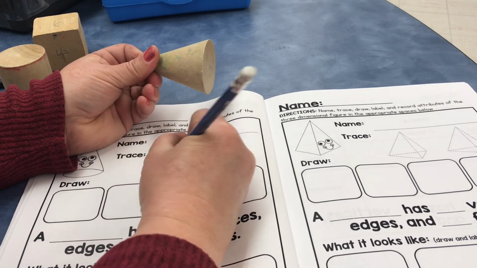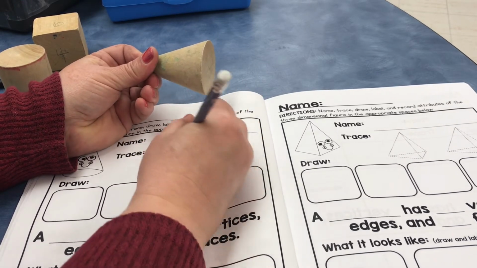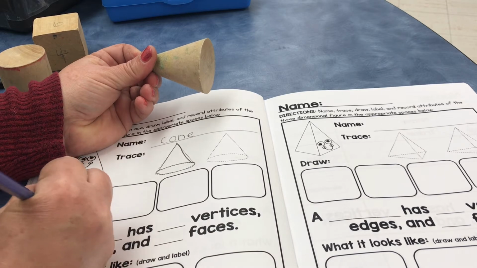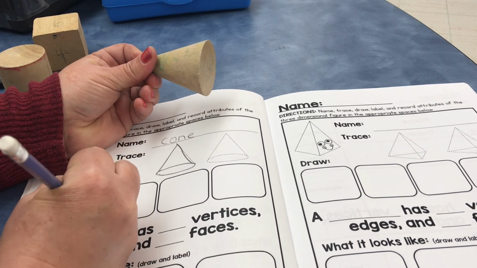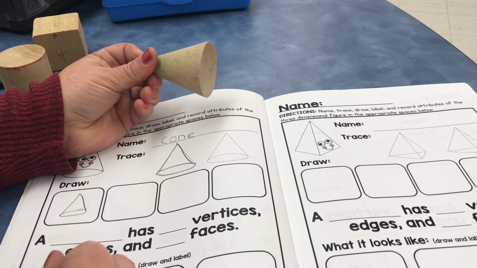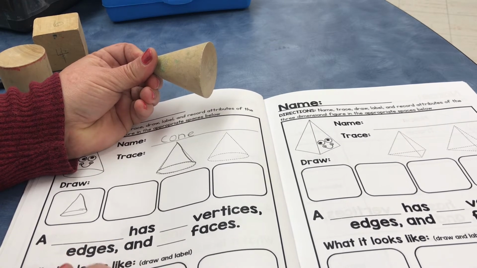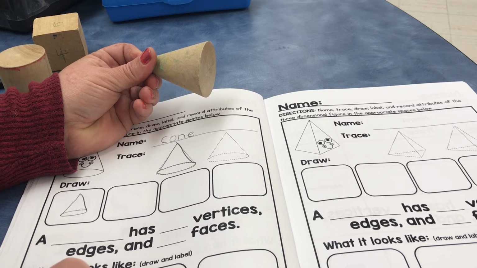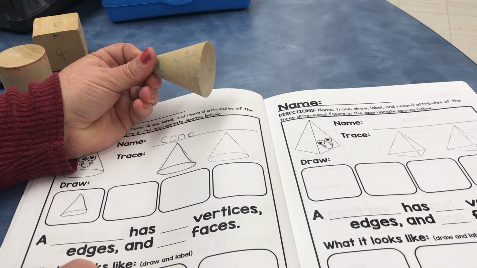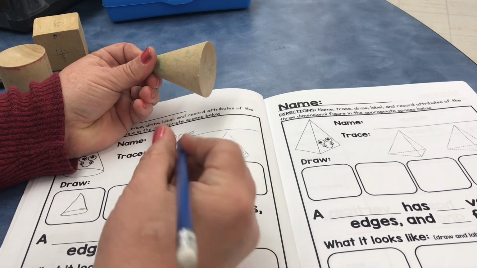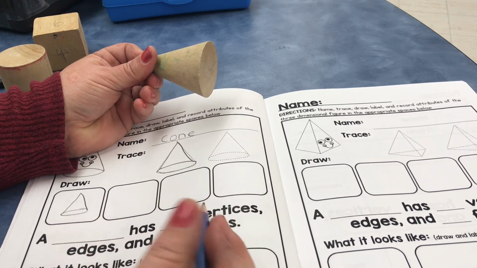I'm going to trace over it. And I'm going to draw some of my own. Kind of looks like a party hat too. Maybe I'll draw a party hat over here. I'm going to draw it 4 times to practice.